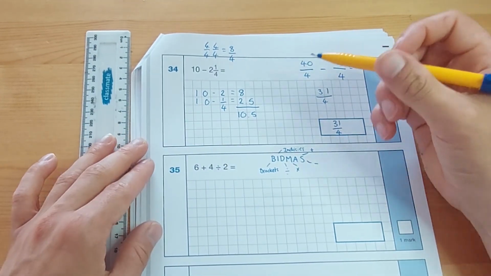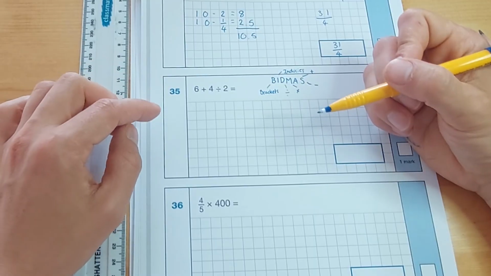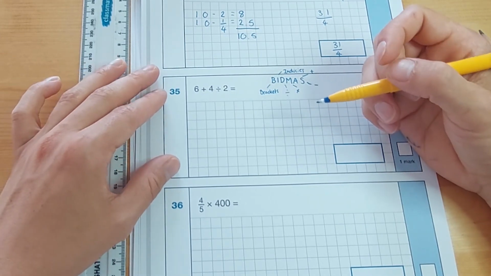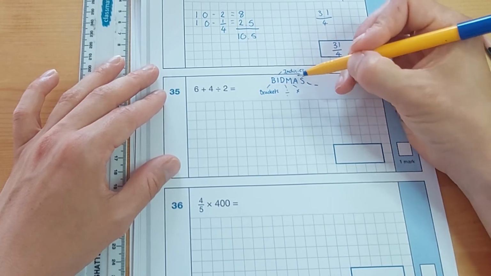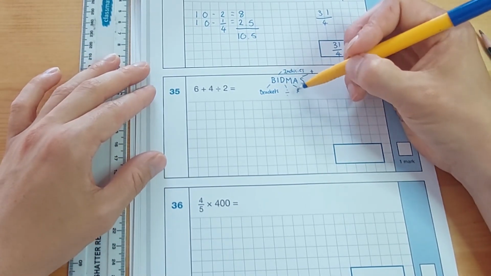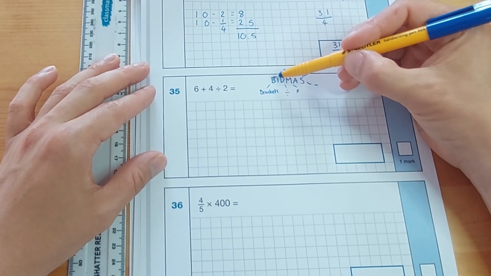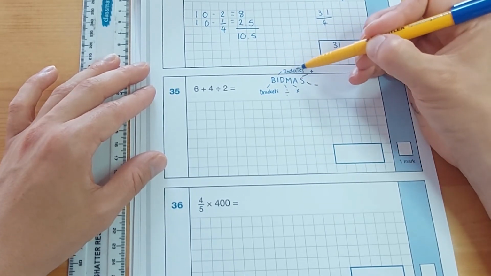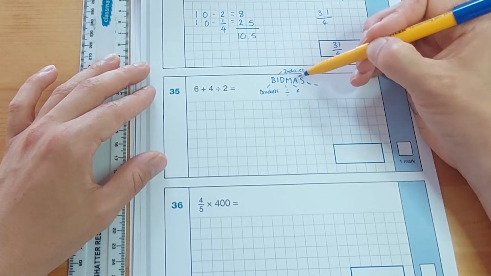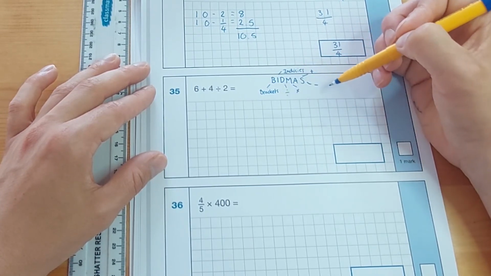Okay, question 35. Unusual, there was only one question on this on the paper, but this is our first BIDMAS or BODMAS question. BIDMAS is something you teach the children to get them to understand the order in which a calculation should be done. So B stands for brackets, I is indices to the power of, D is division, M is multiplication, A is addition, and S is subtraction.